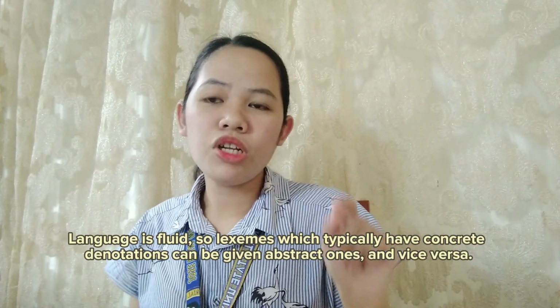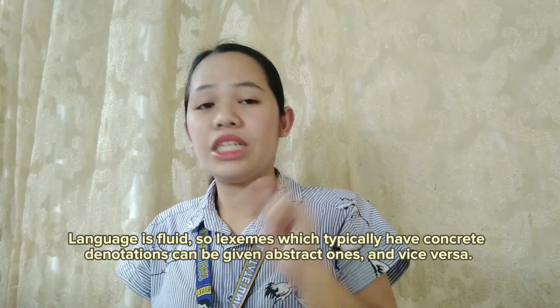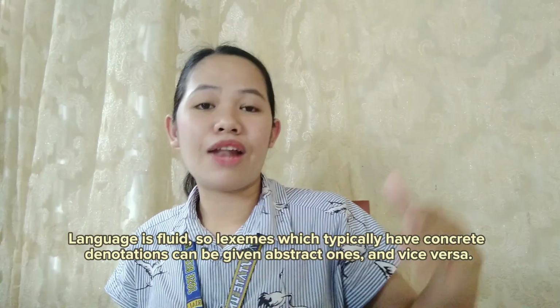Now, if I were to give you my idea about a research, or the abstract of a specific research, those are the ideas coming from the authors, those are the knowledge coming from the students, then those are concretely evident as an example of an abstract. Now, language is fluid, take note of that. So lexemes which typically have concrete denotations can be given abstract ones and vice versa.